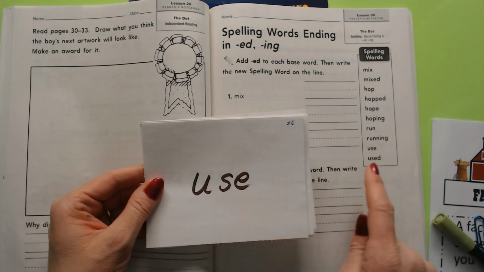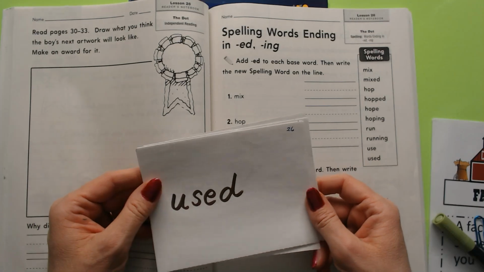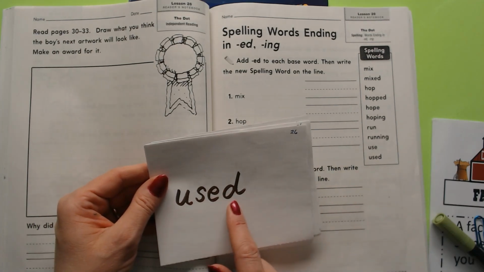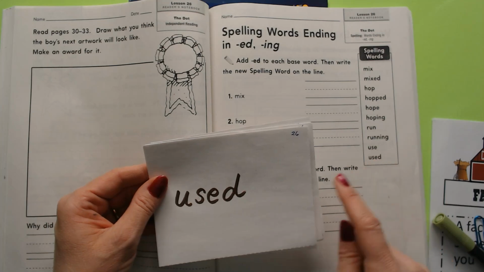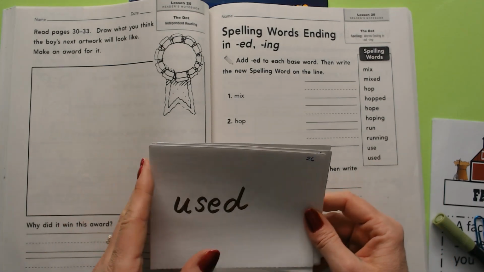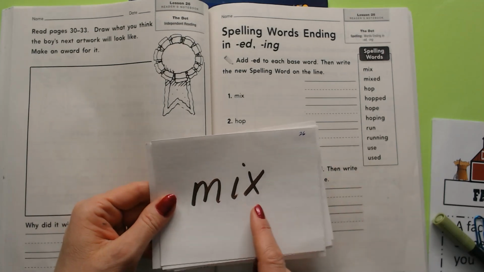Use. There's the word use. Used. Used. It's just use with a D at the end. Used. Mix.